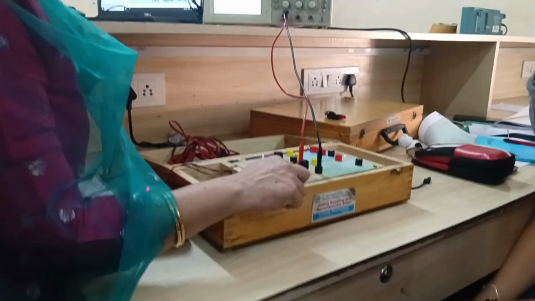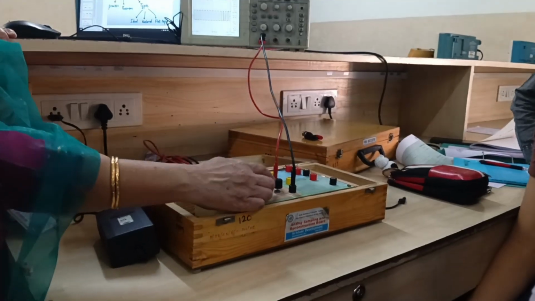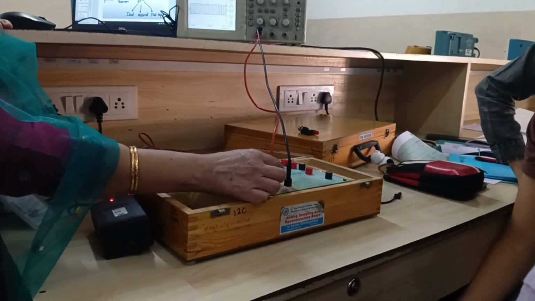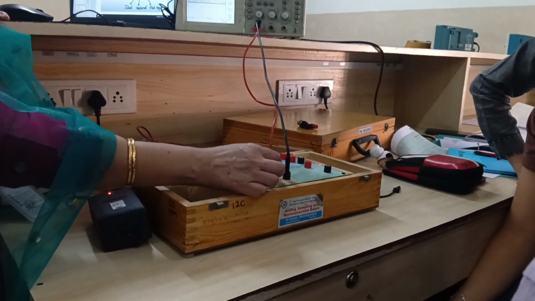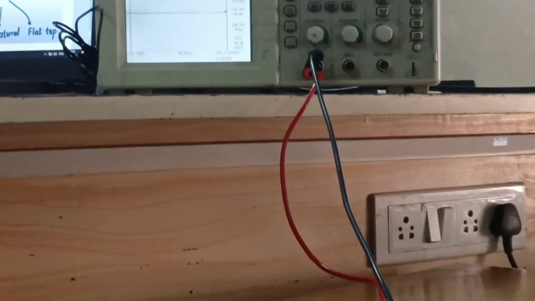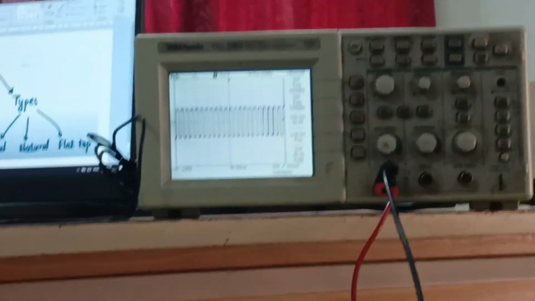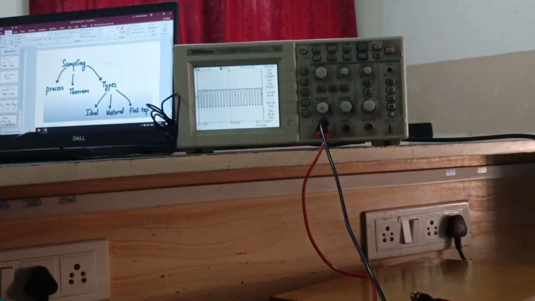You can change the amplitude and frequency. This is the pulse width adjustment. What I have stated is, if you are increasing the pulse width, what will happen? So you have to also observe the effect of increasing or decreasing the pulse width. See, I am decreasing it, so there is almost no pulse width. So these are the ideal pulses that you have generated. If you are increasing the pulse width, see, this is how the pulse width increases. So you have to also study the effect of increasing or decreasing the pulse width.